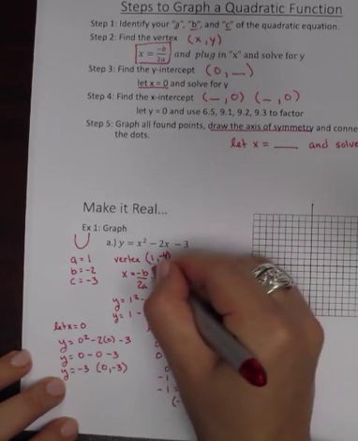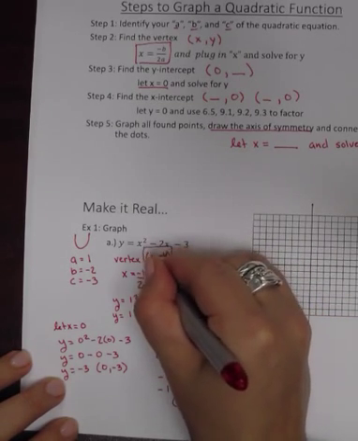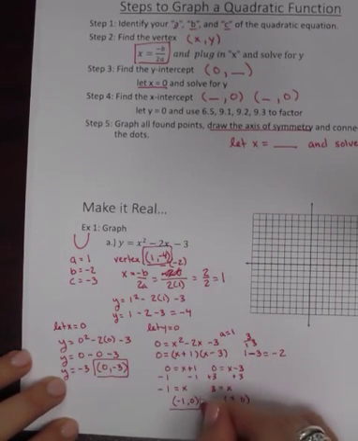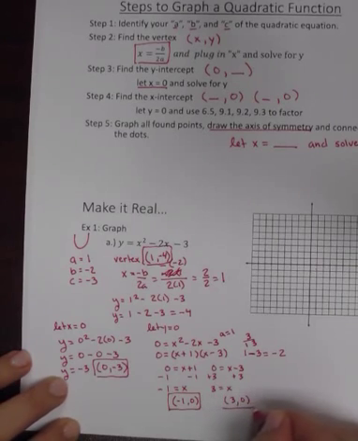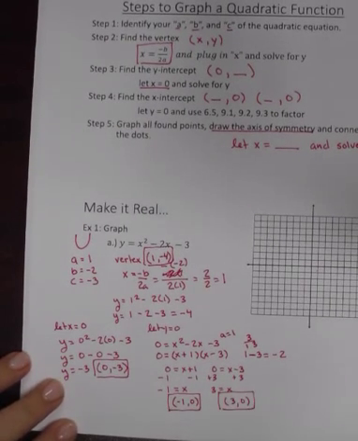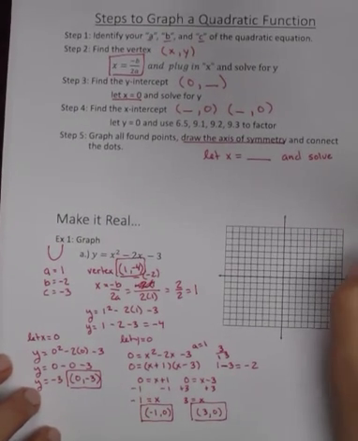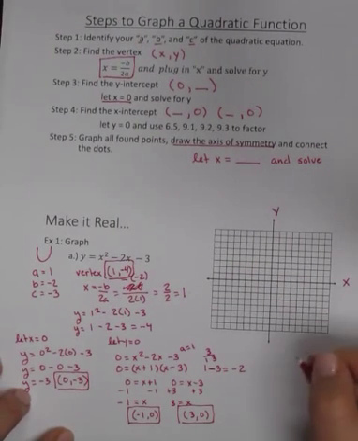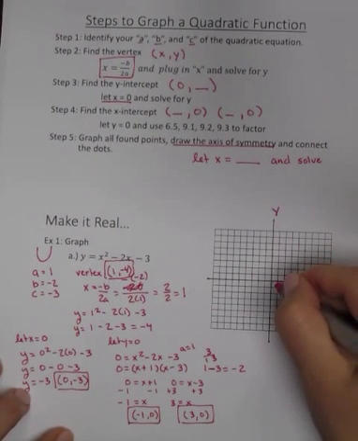So right now I've got 1, 2, 3, 4 points that I can graph, which is awesome, and it will make my parabola so easy to see. Okay, so I'm going to label my axes. Here's my x, here's my y. I start at my origin 0, 0, and I've got to get to my vertex. So I'm going to go to the right one, and then I'm going to go down 4. 1, 2, 3, 4.